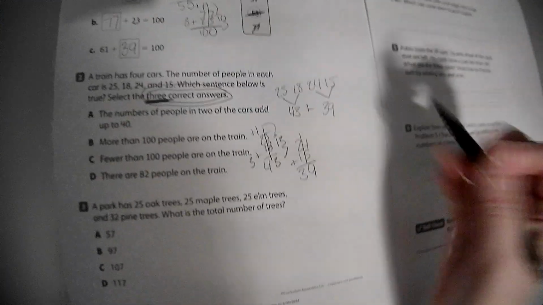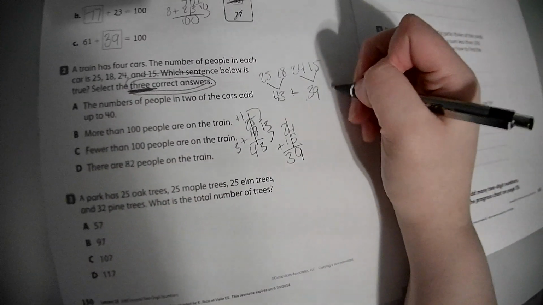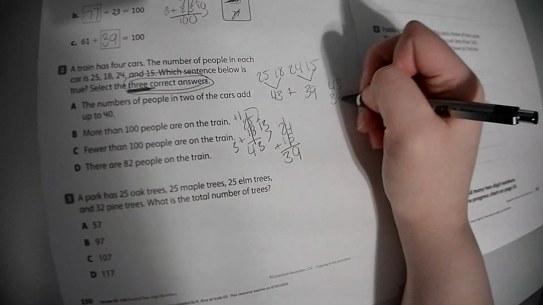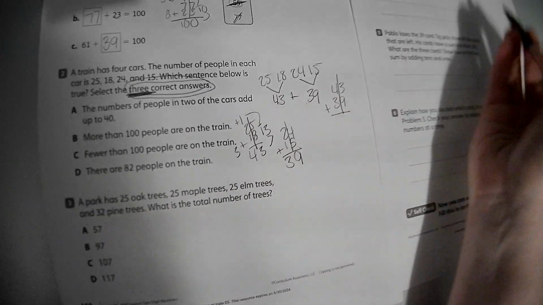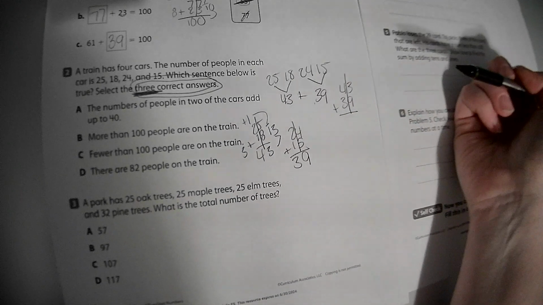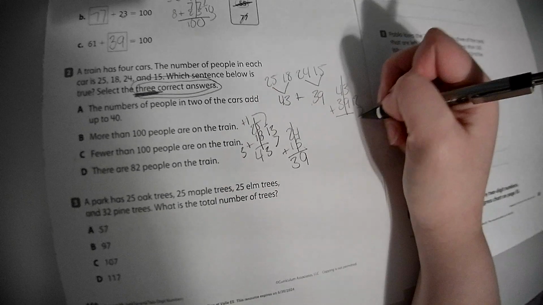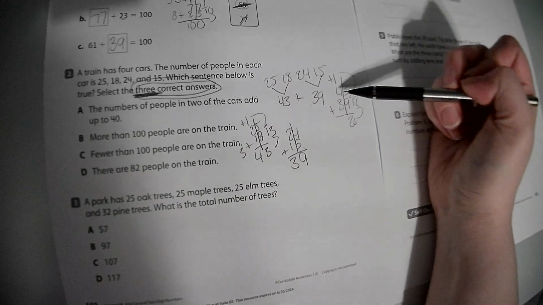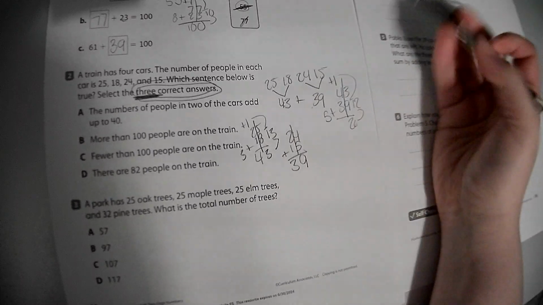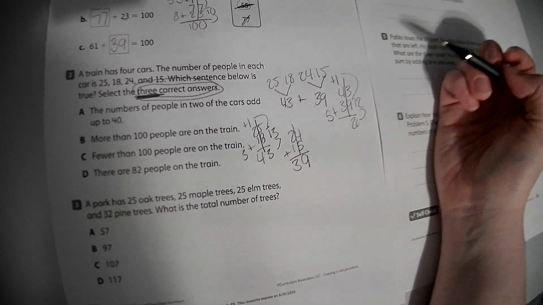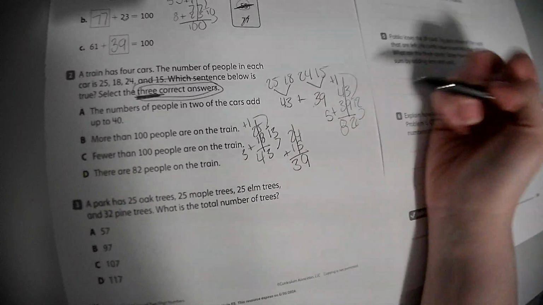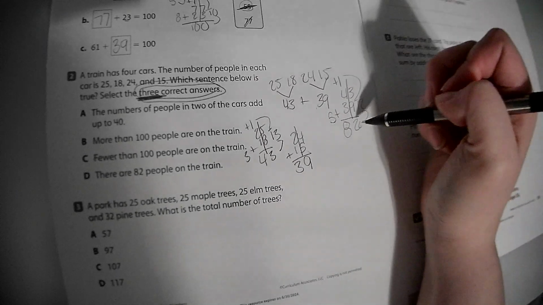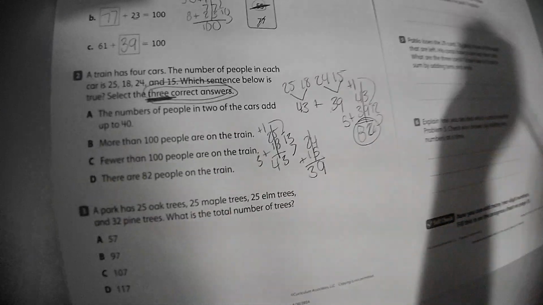Now, are we done? No. We still have to add these 2. 43 is bigger. 39 on bottom. So 3 plus 9 more is 12. 2 goes down in the basement. 1 goes up in the attic. 1 plus 4 is 5. 5 plus 3 is 8. So there is exactly 82 people on the train.